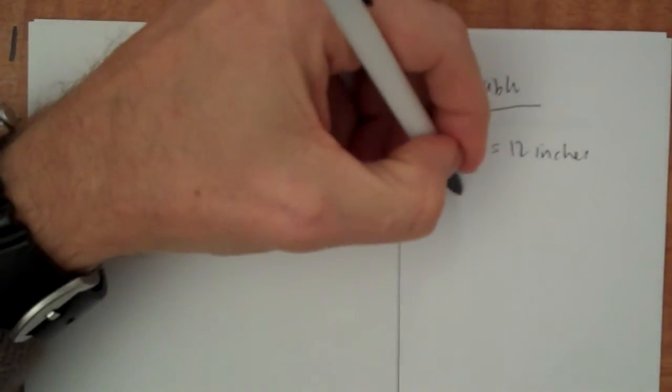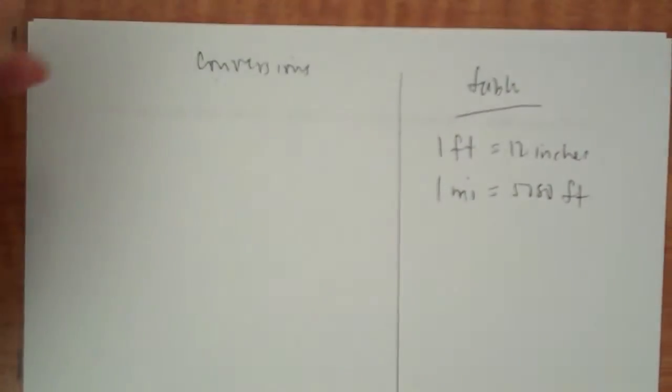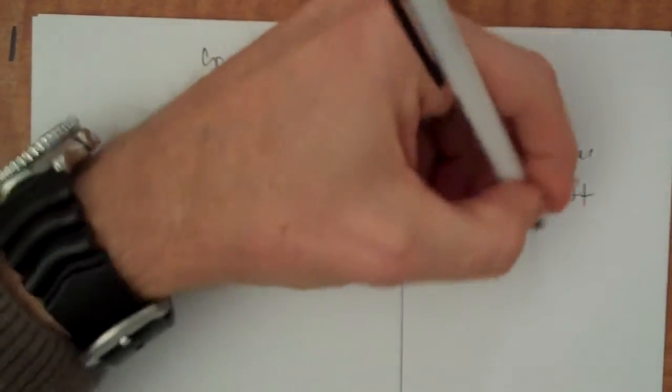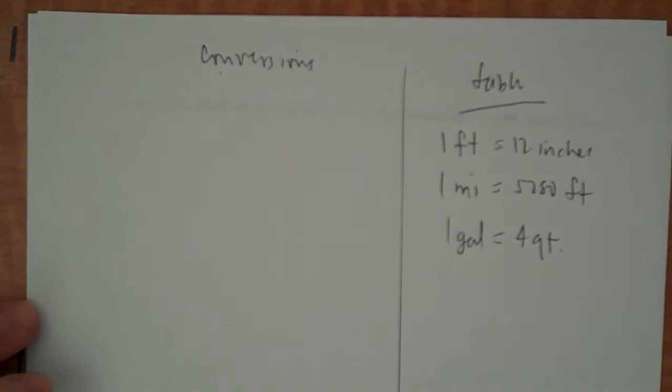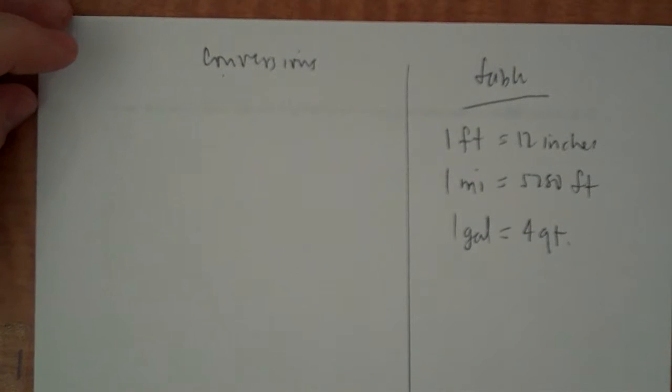1 mile is equal to 5,280 feet. 1 gallon is equal to 4 quarts. Okay? And so suppose you've got a table like that. It's either in your head or it's on your exam or in your book or something like that.